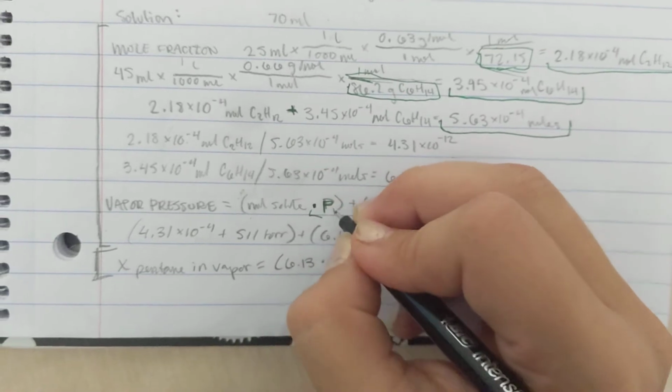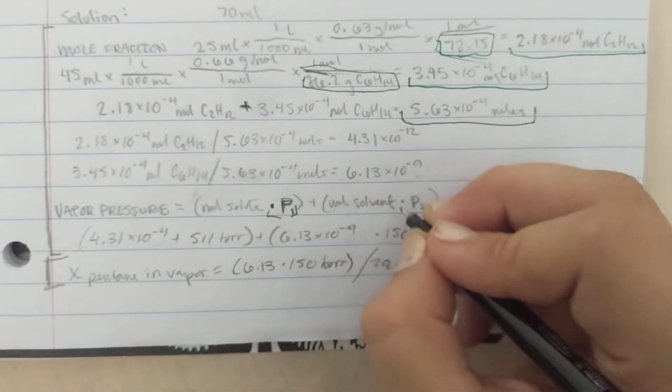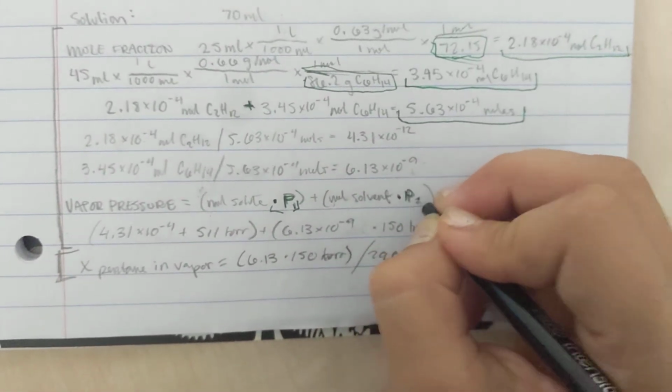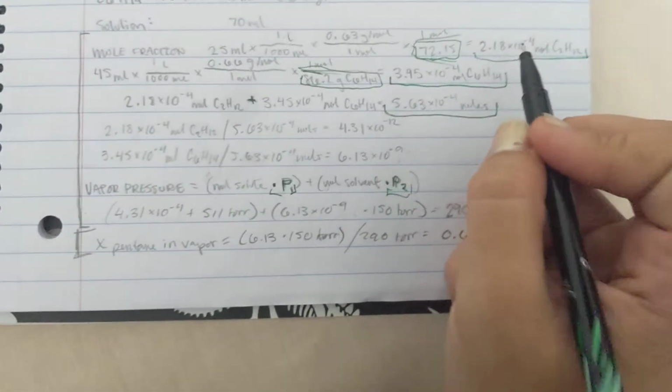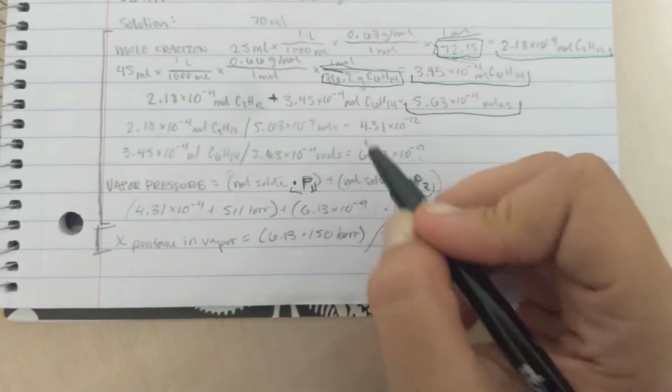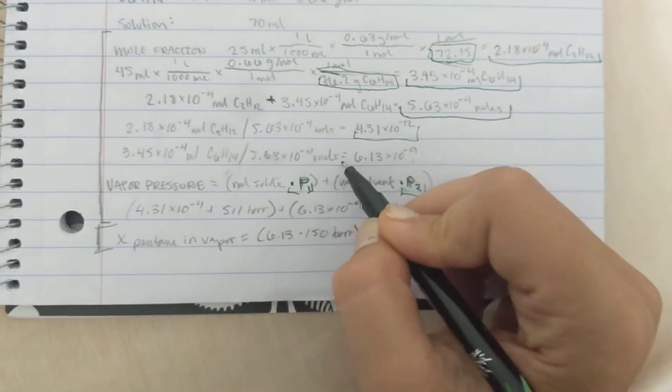We're given pressures. This is given pressure 1, and then given pressure 2, and this is Raoult's law. Ta-da! And then you plug in your numbers from your calculations up here.